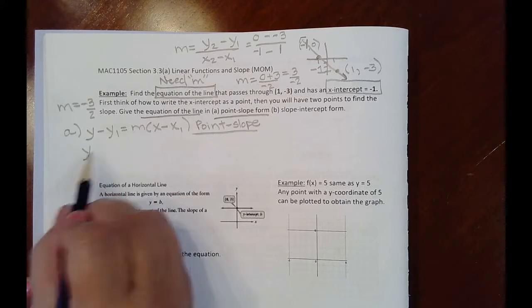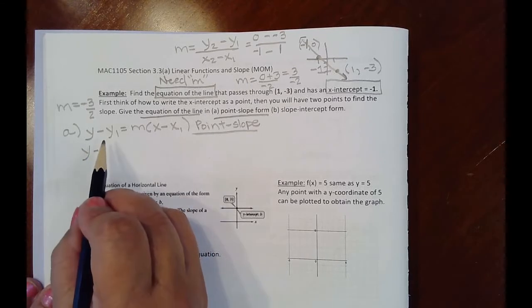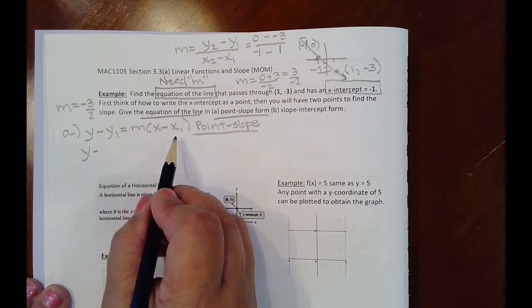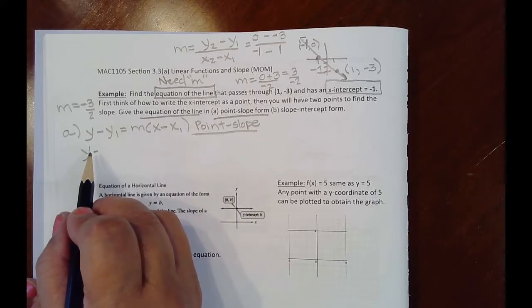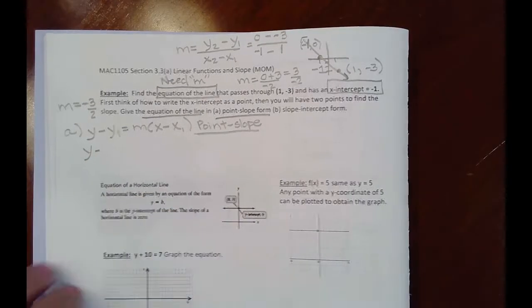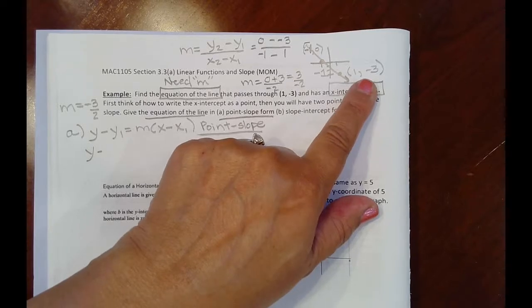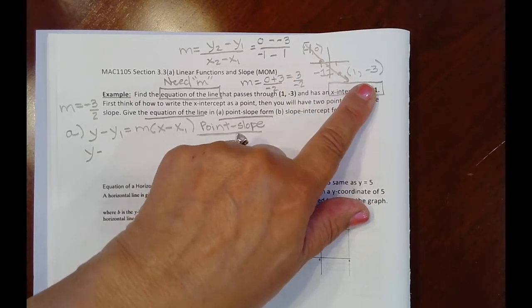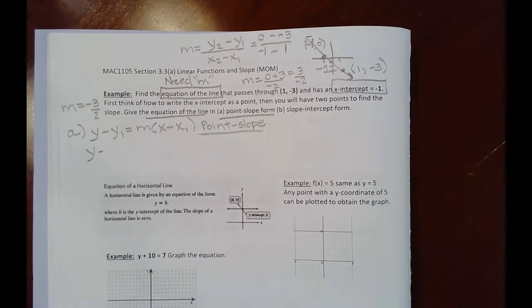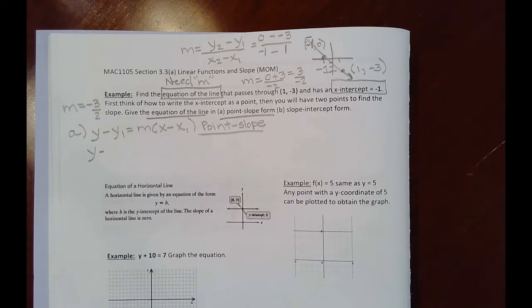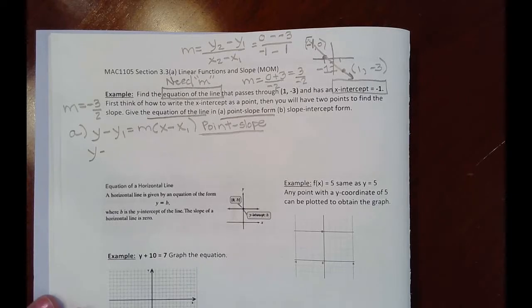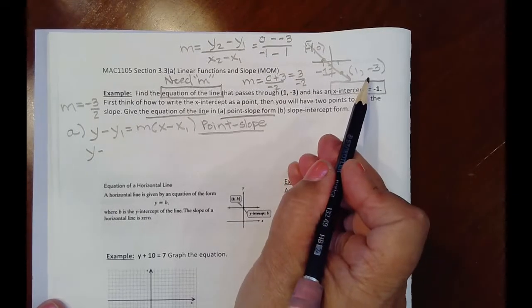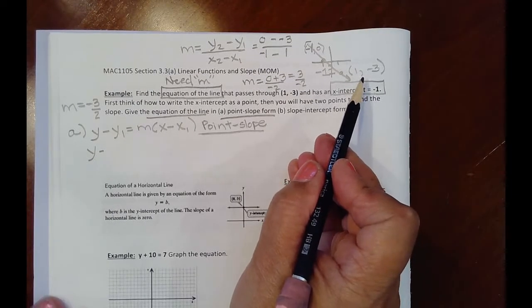You only plug in for the y values and x values that have a subscript hanging off of it. So the y sub 1, well, you have this point that you could use if you like, and you also have this point. You can use either one of these. I tend to like points that have zeros in them just because they simplify more easily, but you are welcome to use that one.